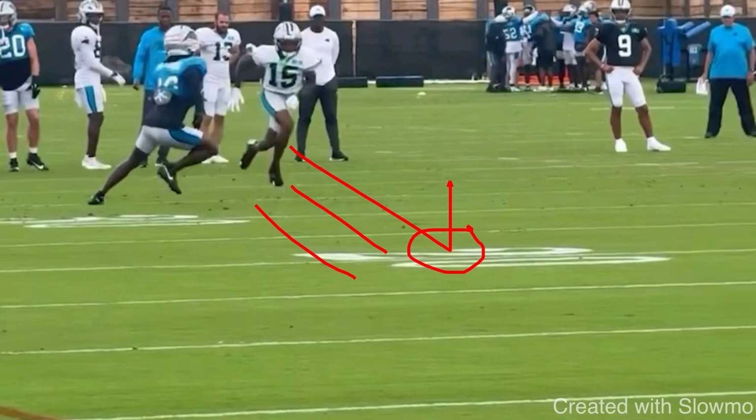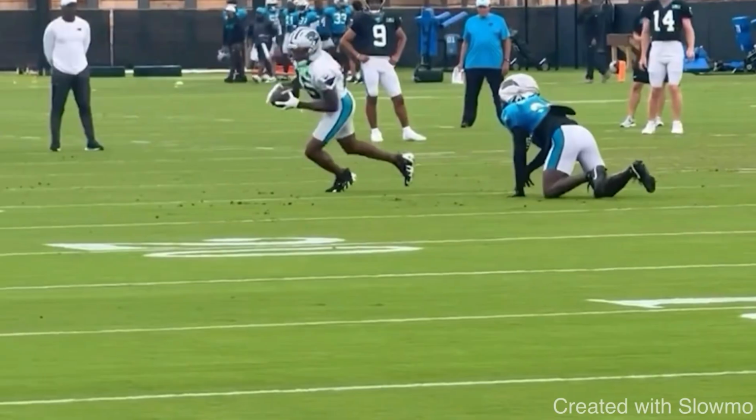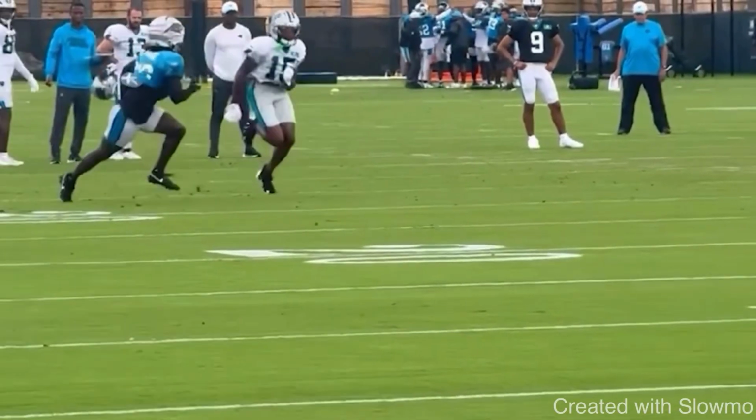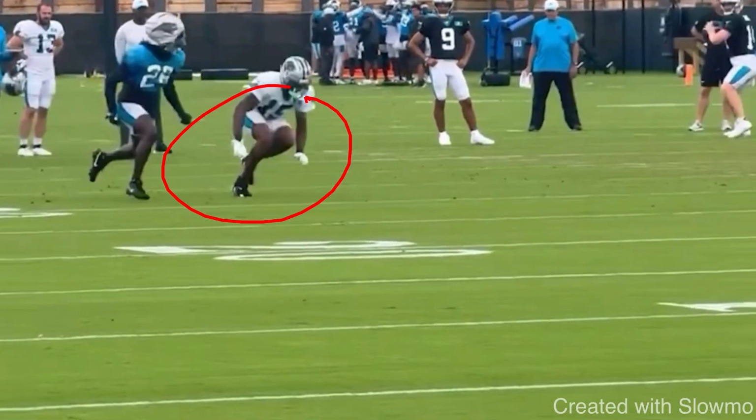So when he goes to make this break, I want you to pay attention to his hip drop. Very aggressive. He snaps down, gets in and out of this break. Was it the cleanest break in the world? No, and we'll talk about how he can improve it a little bit. But the first part of this break where he snaps on the outside foot, we call that the trigger step.